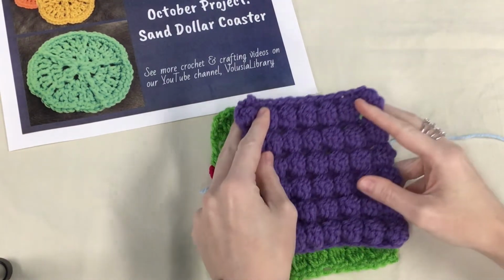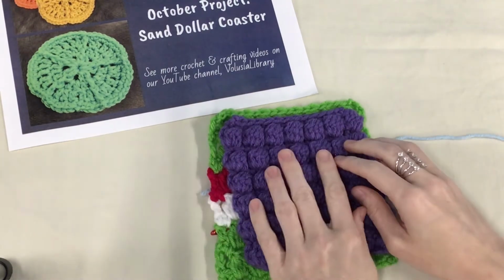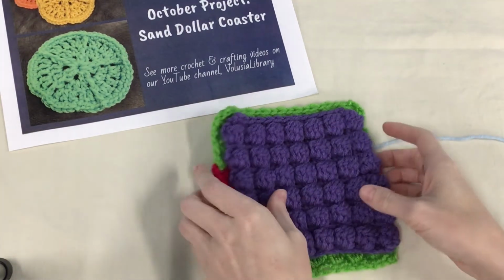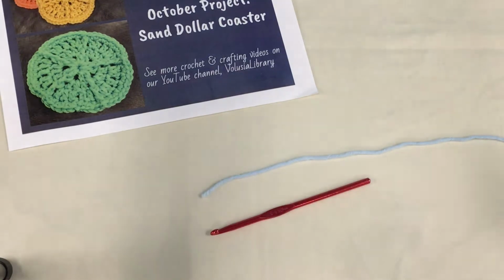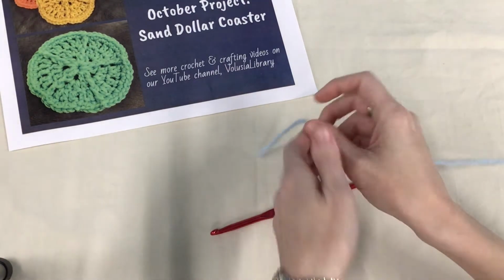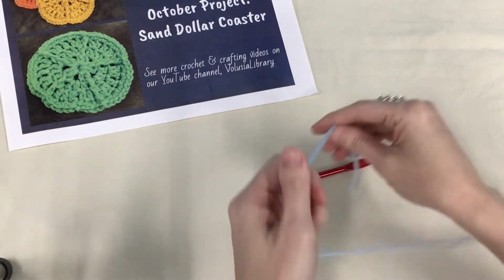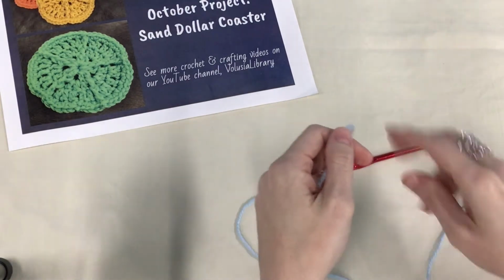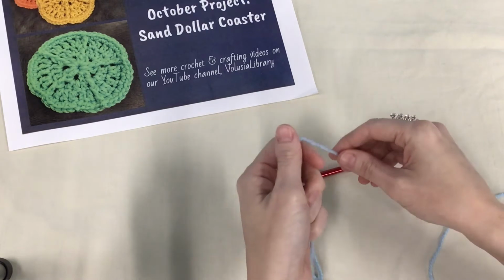Now it's not difficult, but because of the way that we do it, it will curl significantly, which can be very frustrating. So I'm prepping you in advance. Just have some patience and work with it because it's a really cool stitch if you can just get past the first couple three rows, okay?